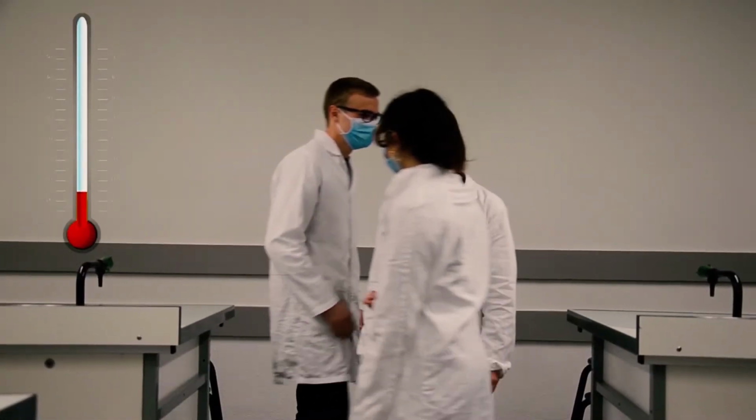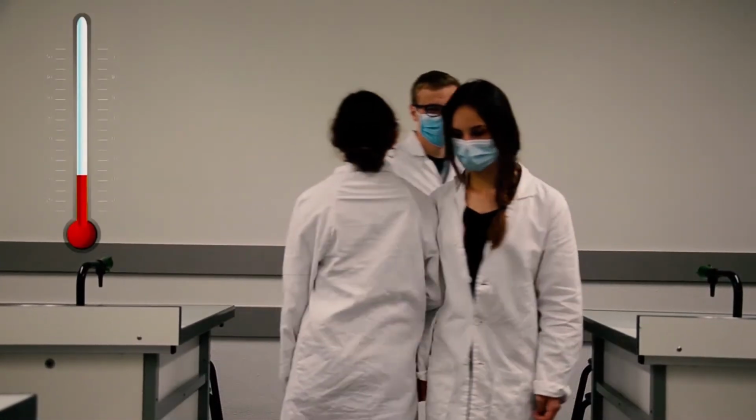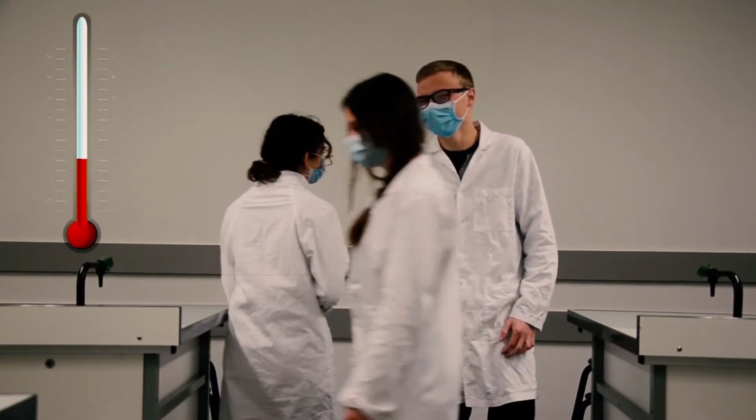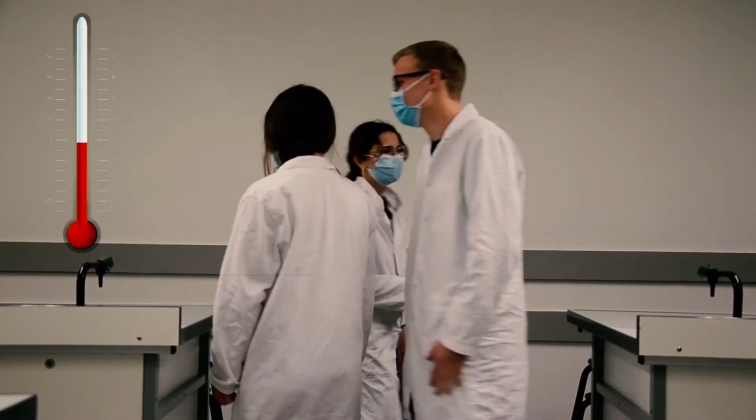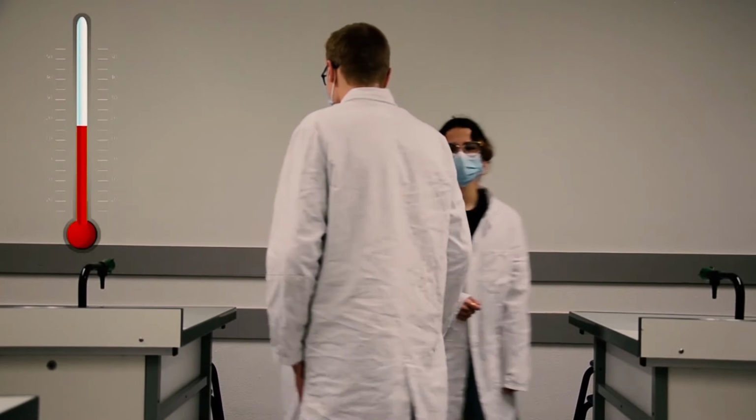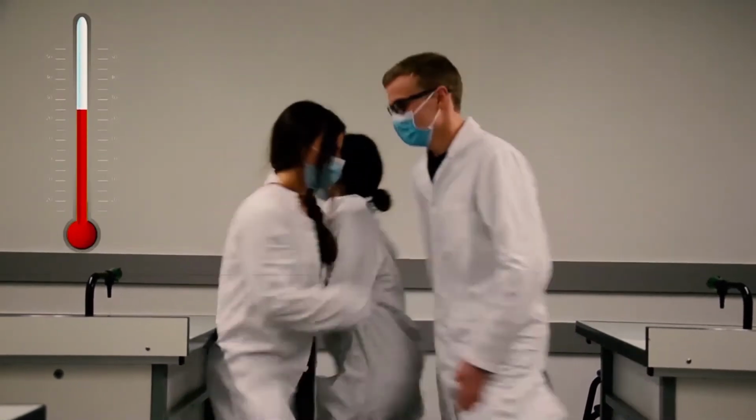We start the chronometer and we stop it when the reaction is finished, when the solution is totally transparent. We can see that this reaction is quicker than this one. But why? It's because when the temperature increases like here, in reality, particle agitation increases too, and like this, they collide more, so the reaction is faster.